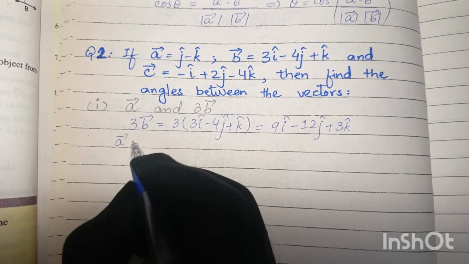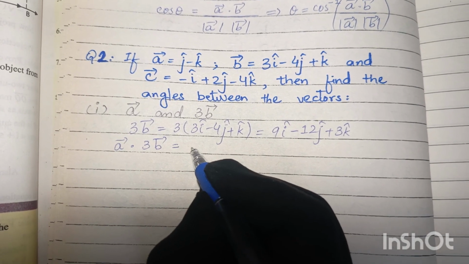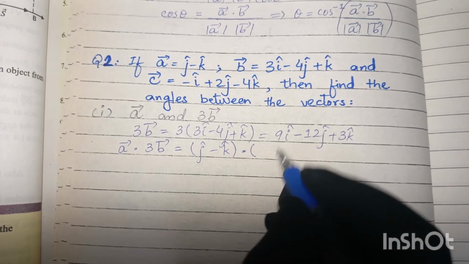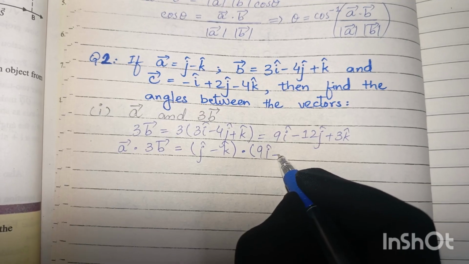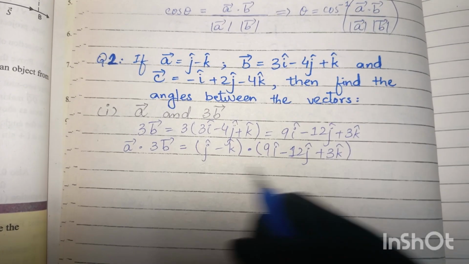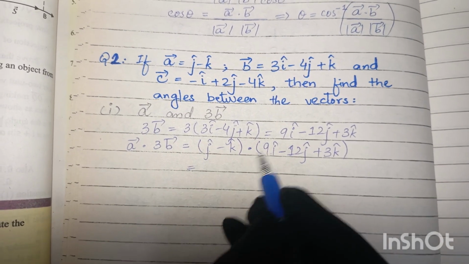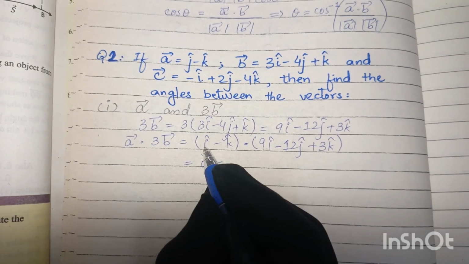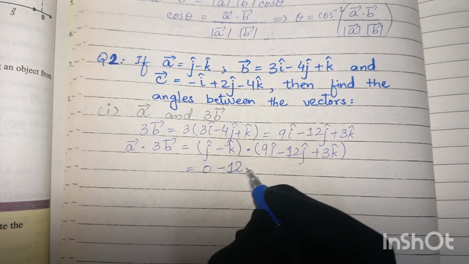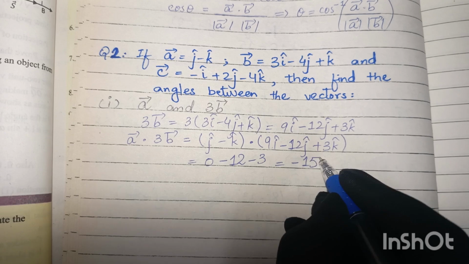Then we take the dot product of these two vectors A and 3B, which is equal to A vector is j minus k dot 3B vector is 9i minus 12j plus 3k. So I component will be multiplied by I component. Here I component is 0. So 0 multiplied by 9 is 0. Next 1 multiplied by minus 12 is minus 12. And minus 1 multiplied by 3 is minus 3, which is equal to minus 15.